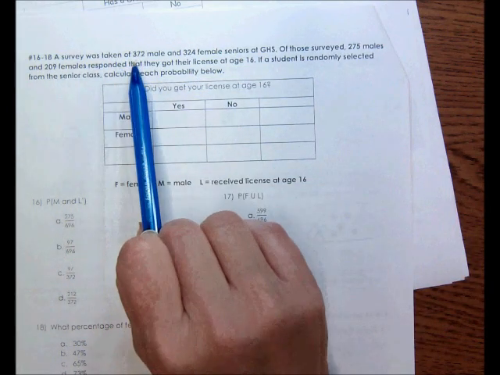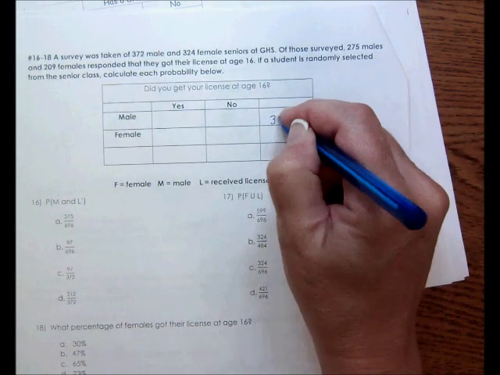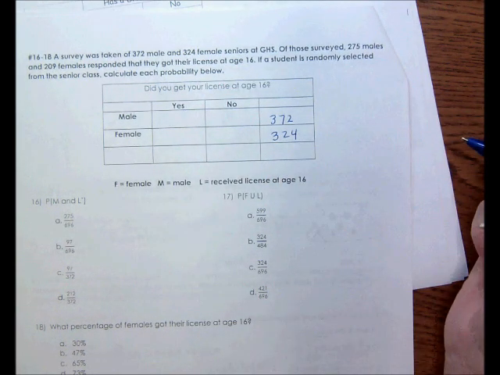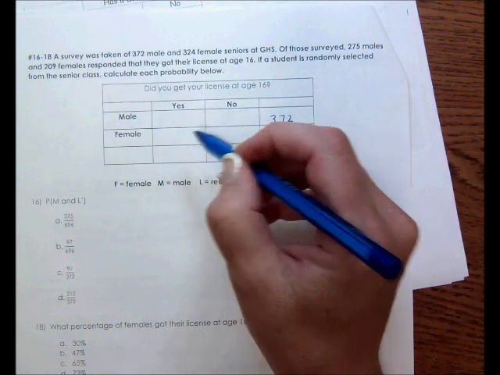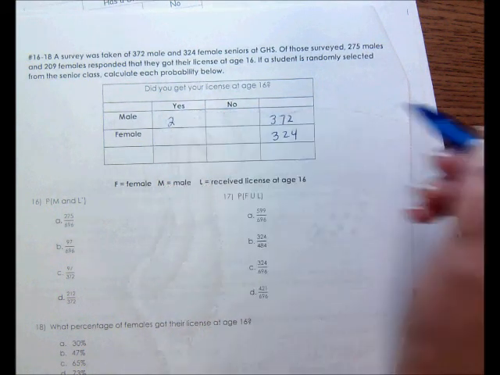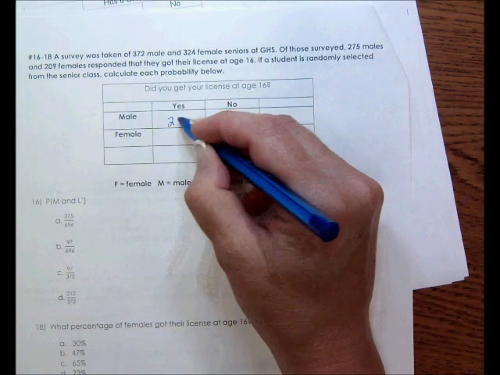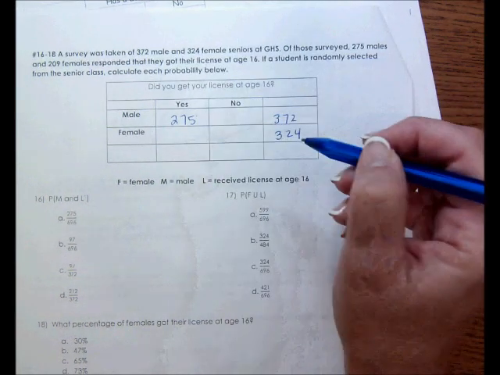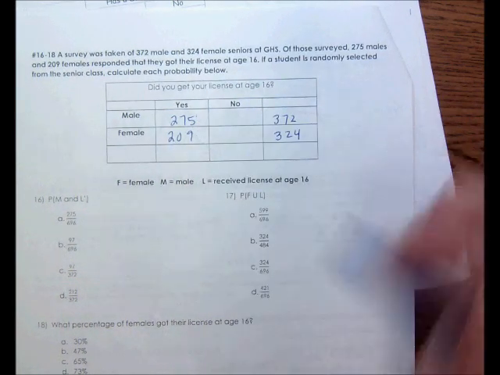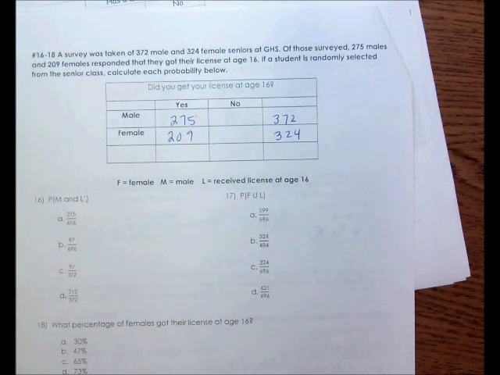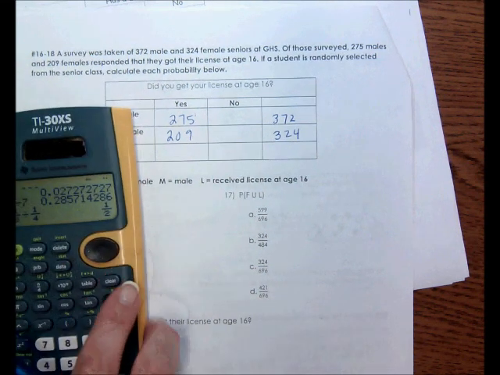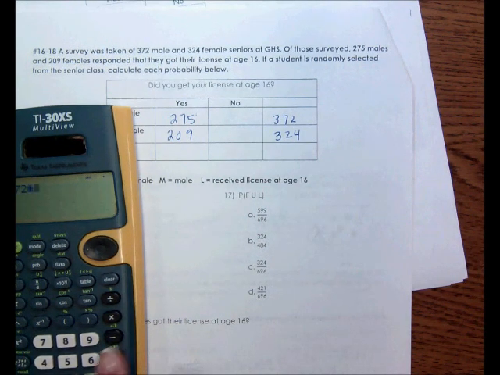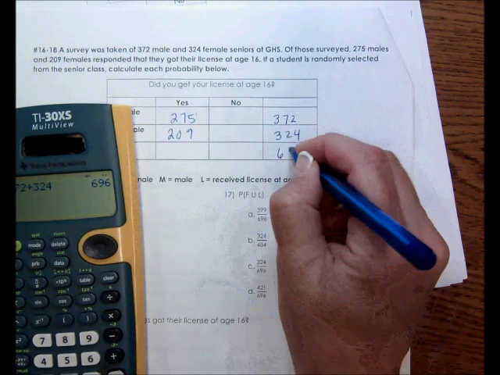So it says a survey was taken of 372 males, that's the total males, and 324 total females. Of those surveyed, 275 males responded they got their license at 16, and 209 females. So it says, if a student is randomly selected from the class, calculate each probability below. Well, the first thing I want to do is see how many total kids I am surveying. So 372 plus 324, 696.